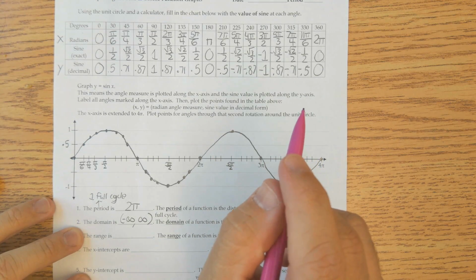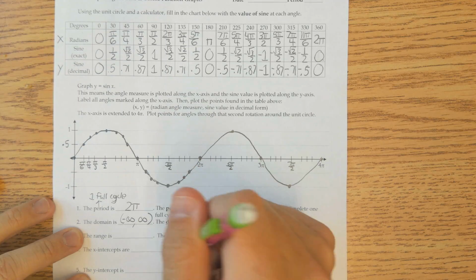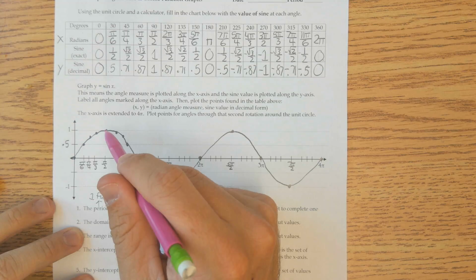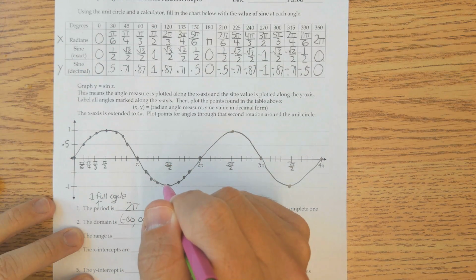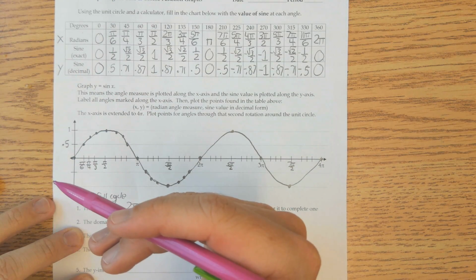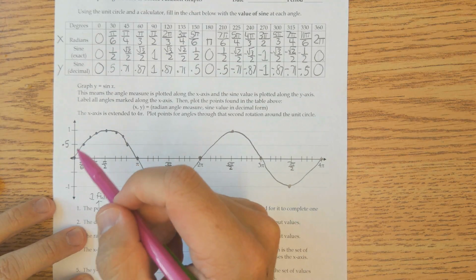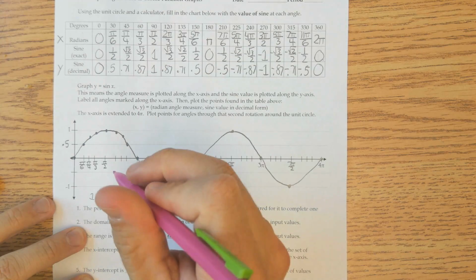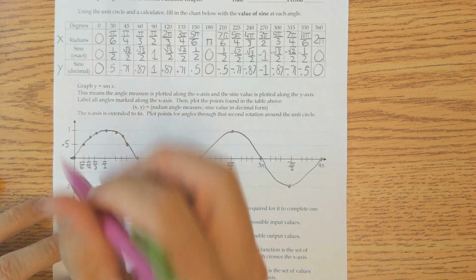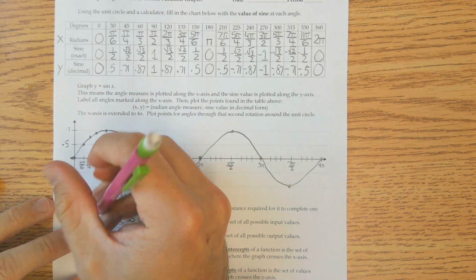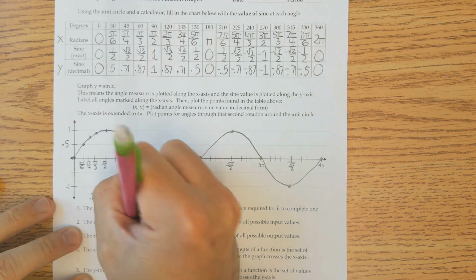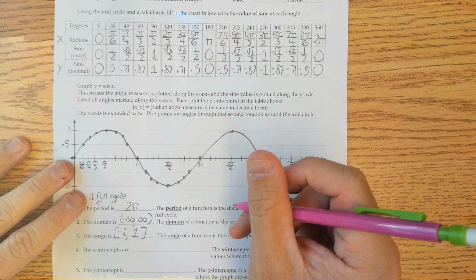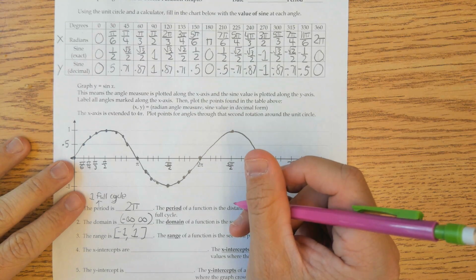The range, which is all the y values. If you look on here, it looks like my max is at 1 and my minimum is at -1. Again, we're going to shift this up and down, but for the parent function, your range is always going to be a max of 1 and a minimum of -1. We are including both of those points, so when I write my range, I'm going to bracket it: -1 to 1.